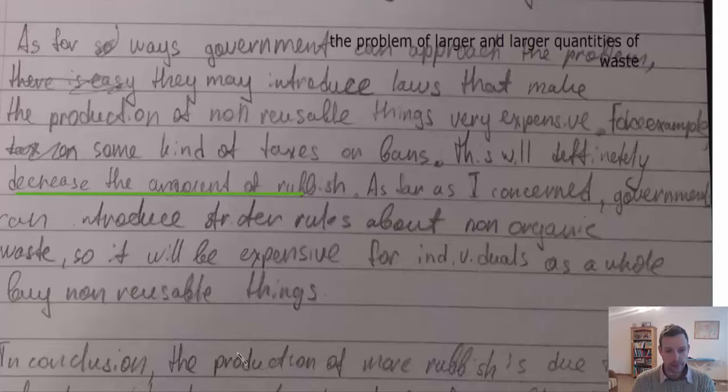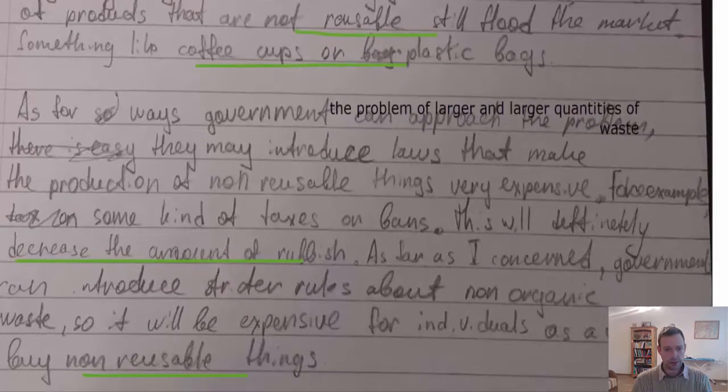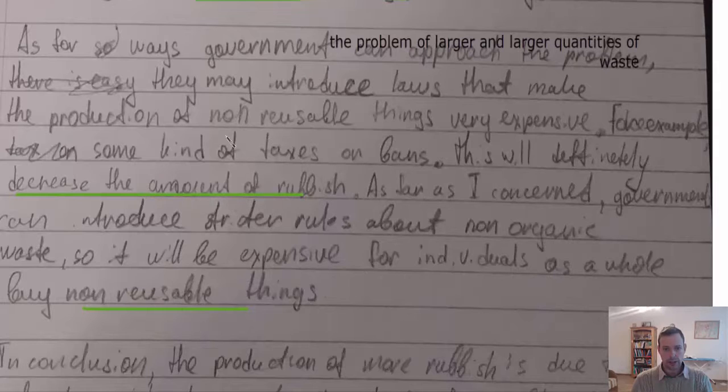The second solution, non-organic waste, it will be expensive for individuals to buy non-reusable things. So non-reusable things. The problem was people were using non-reusable things there. And so they've come back and they've addressed that problem. And the first one was that make the production of non-reusable. Okay, they've come back to that again. Okay, so it hasn't been clearly technology in that one there.